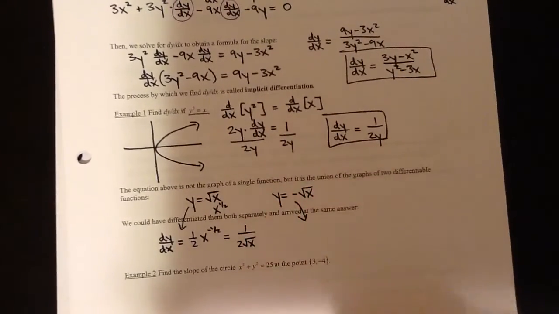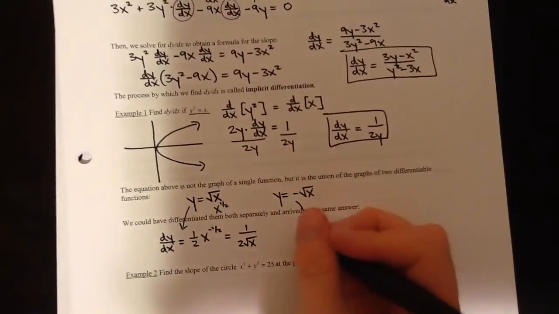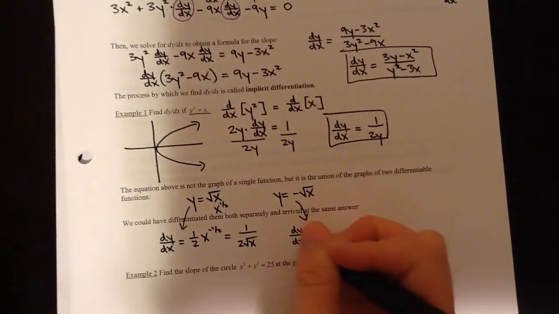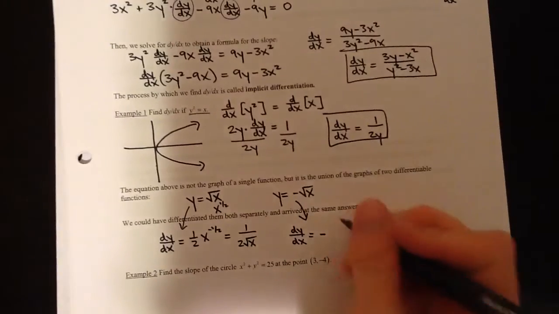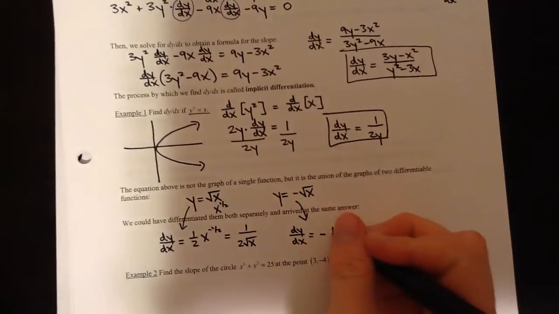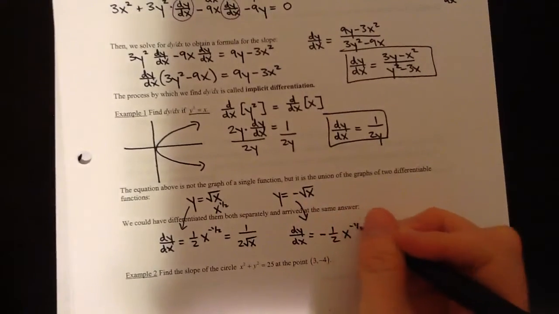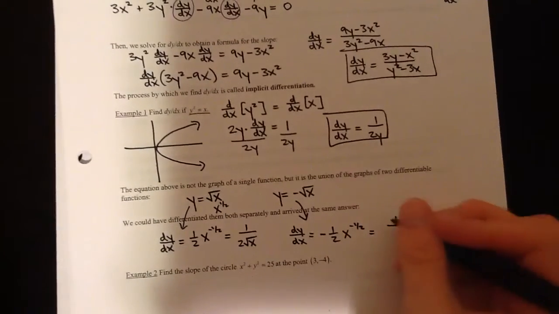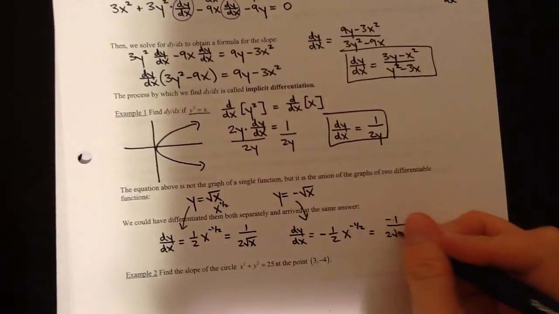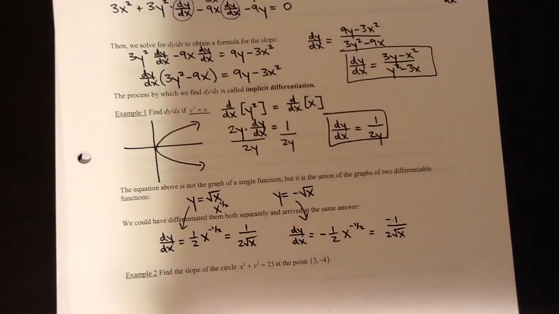And then this one, same thing, when I take the derivative of y, I get dy by dx equals, and then my answer is going to be negative because my function is negative. This is also negative, x to the 1/2. So the 1/2 comes out front, power drops down to a negative 1/2. So I can write this as negative 1 over 2 root x. So this, technically, I have 1 over 2, and then I have a positive root x. This I also kind of have 1 over 2 with a negative root x.